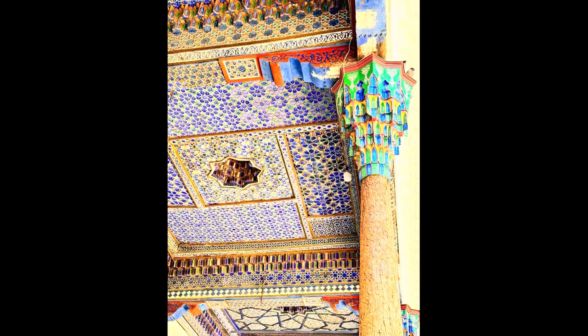Once again, I come back to the Alhambra Palace. This is the Courtyard of the Lions, and you can again see the beautiful, exquisite Muqarnas used in the arches. And this is not the only place they use it.